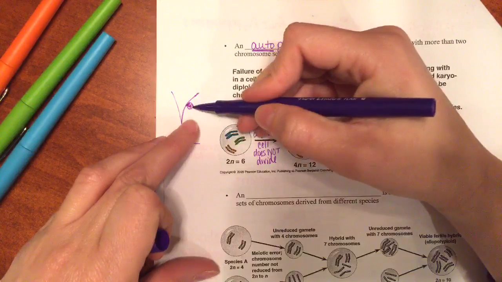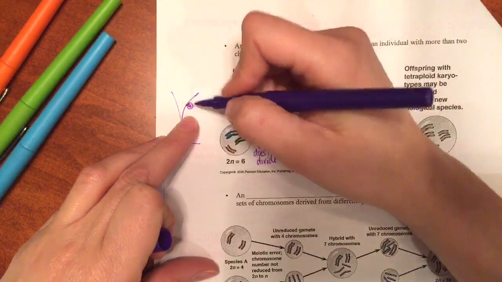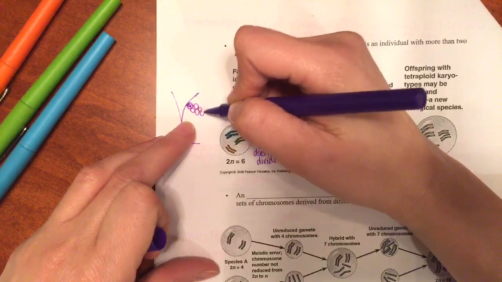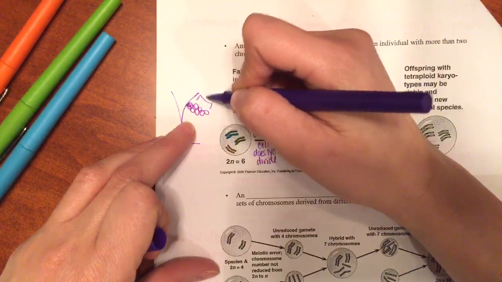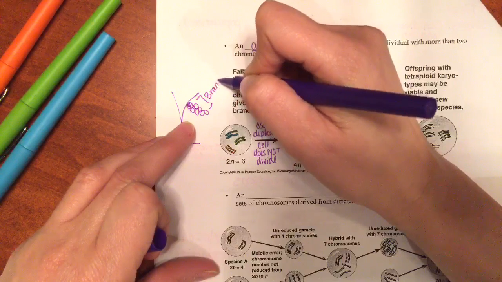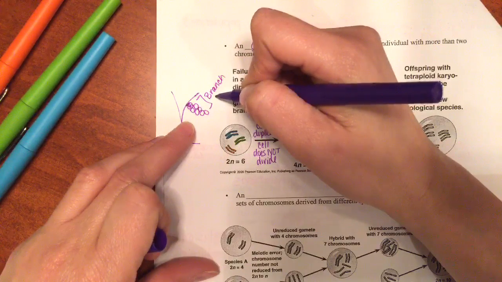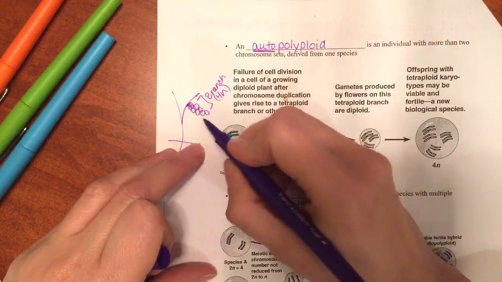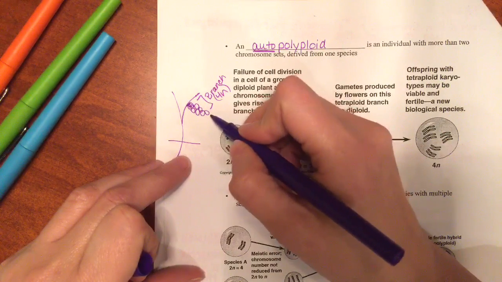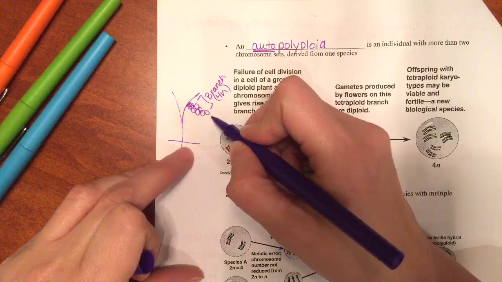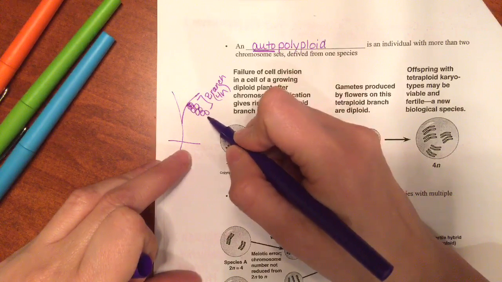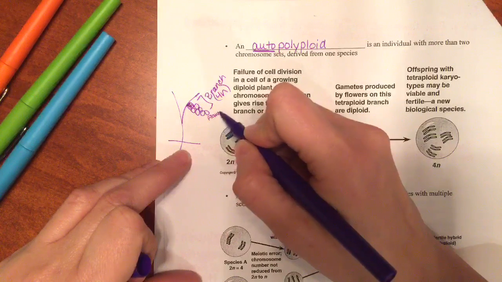And so then what happens is this 4n cell is going to continue to divide and make more 4n cells, and more 4n cells, and pretty soon we have a whole branch where all the cells are 4n. All right, so then you have this branch coming out of there, and let's say off the branch you get a flower.